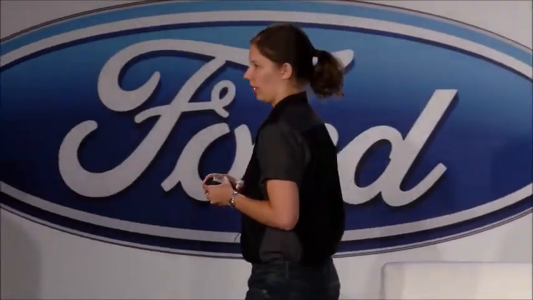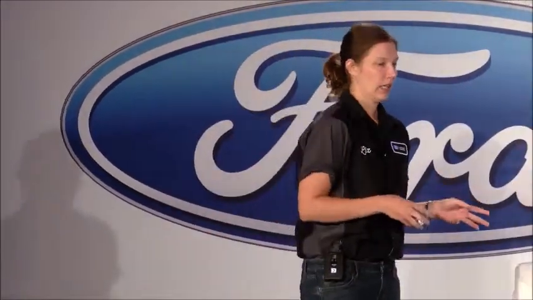Then the question becomes, what commands do I load? I have an app, I have a menu structure. How do I port that into the car? How do I make it work with voice? So there's a couple of question and answers that may help guide you through this process.